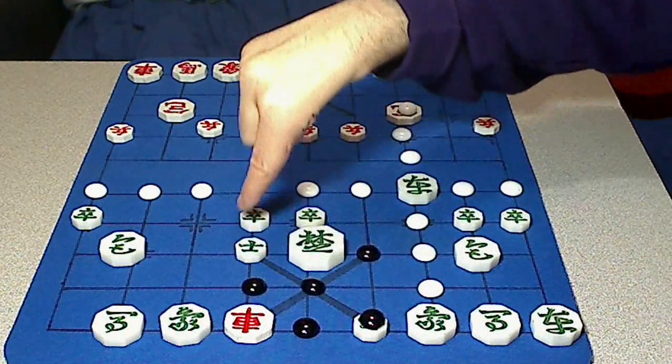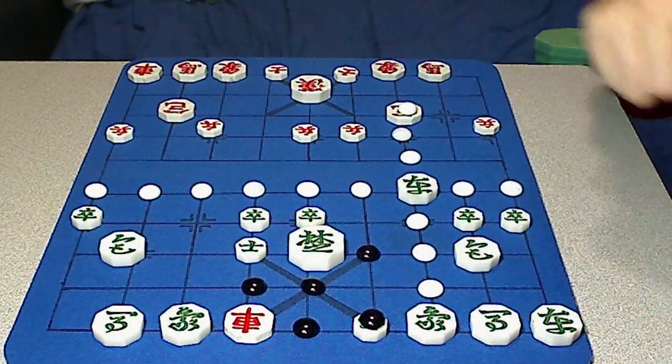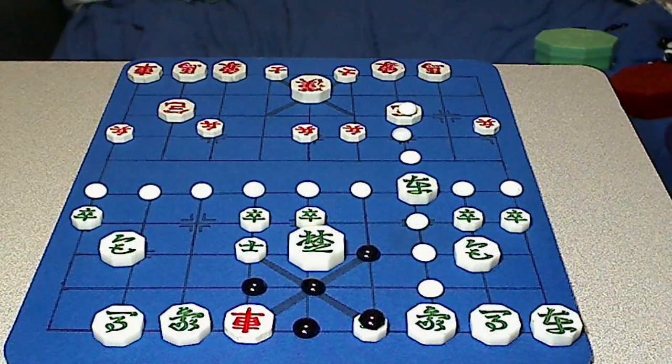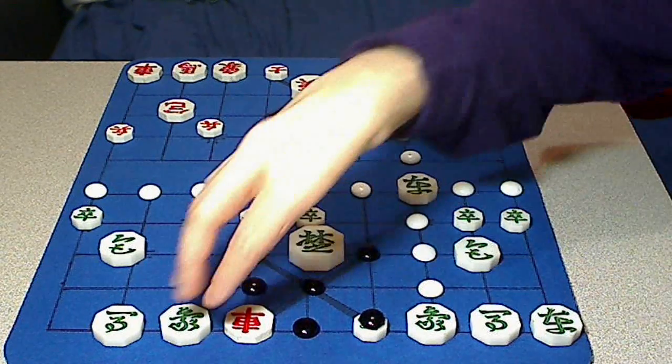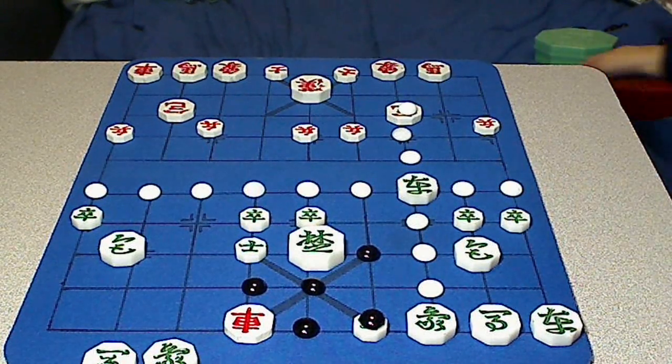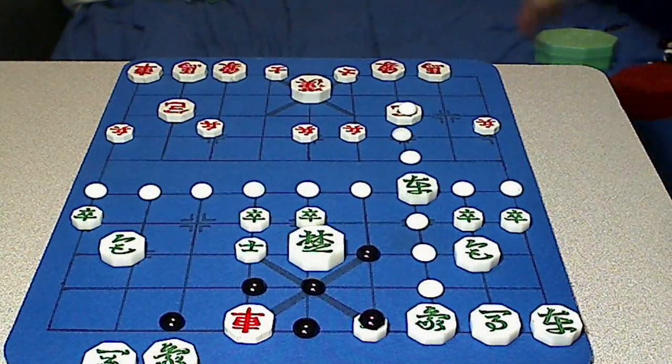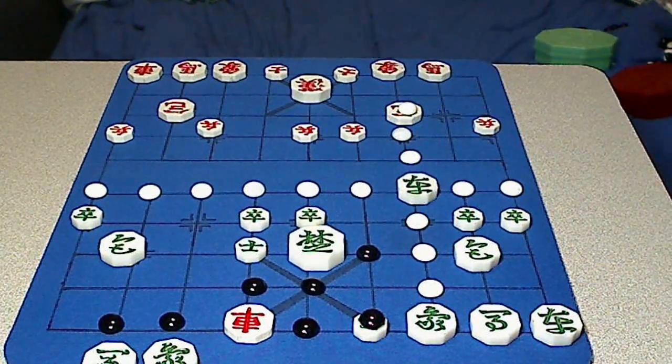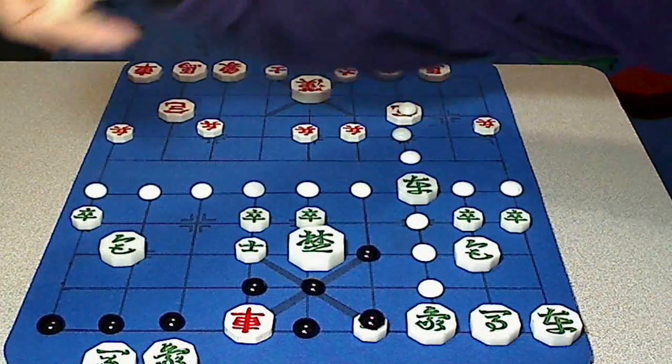Also, within the palace, it can still move along the ranks and the files. And it could move outside of the palace. If these were not here, for example, it could move here, here, or even here.